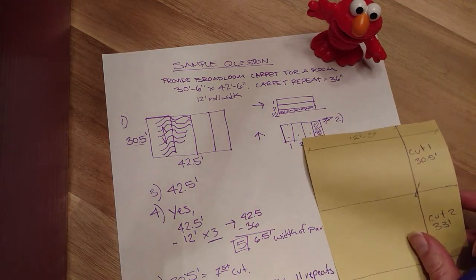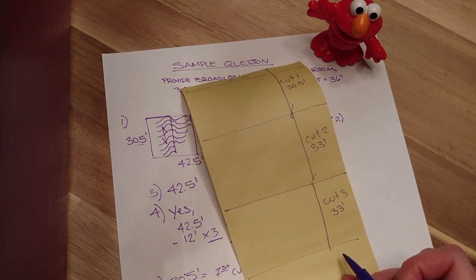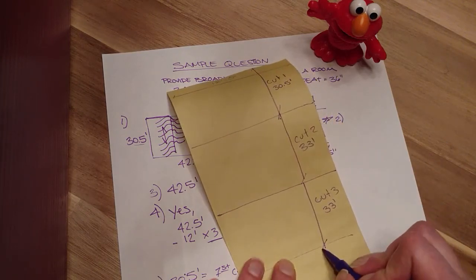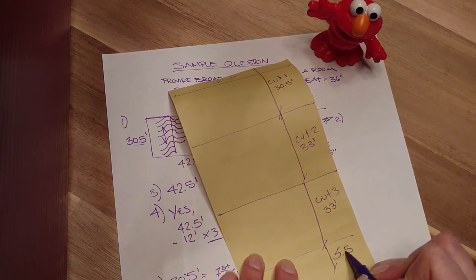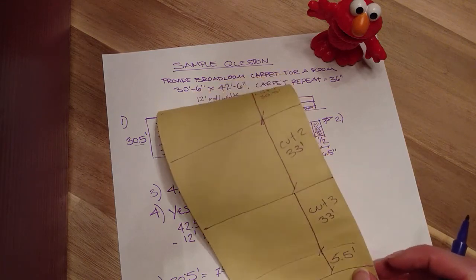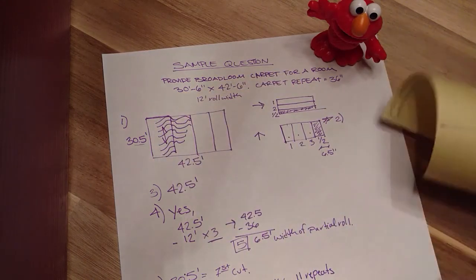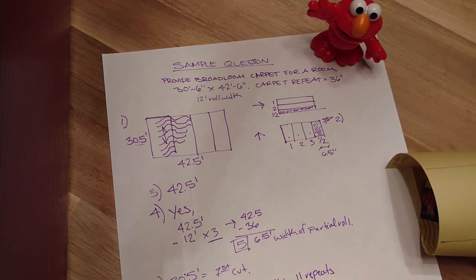And so we are measuring that out on roll 4. Okay, as cut 4. Okay, so that's just another 5.5 feet is what we need there. Oh, so I just rounded that up to 5.5 feet is what I did there.